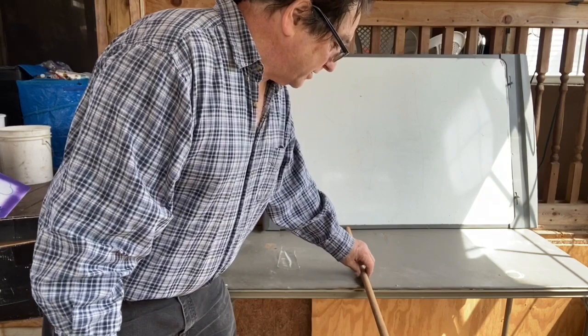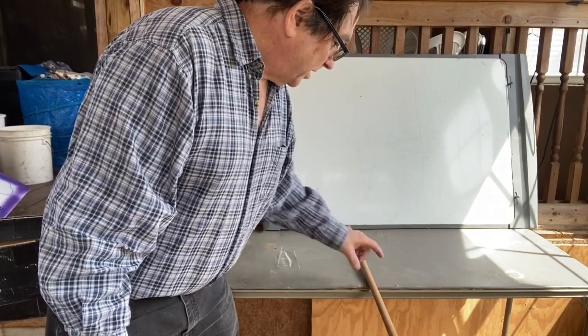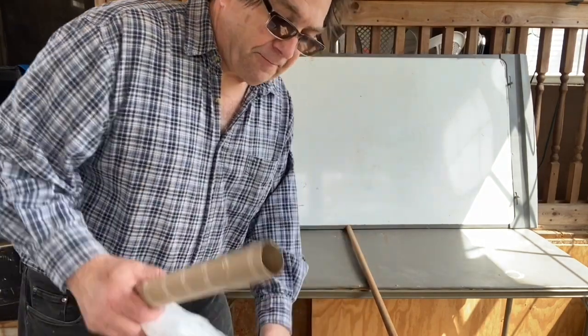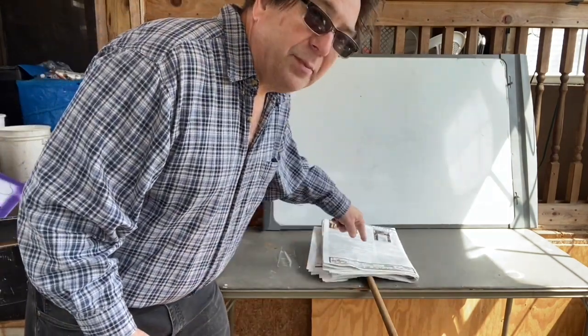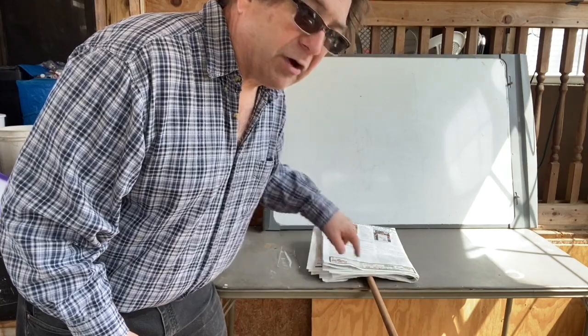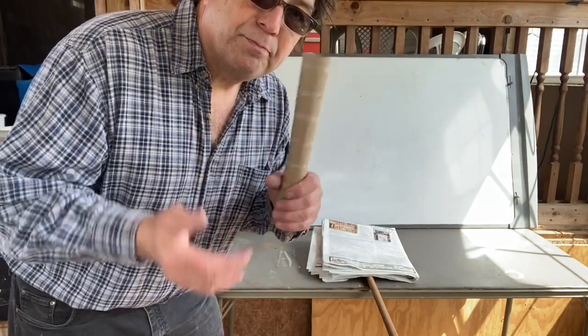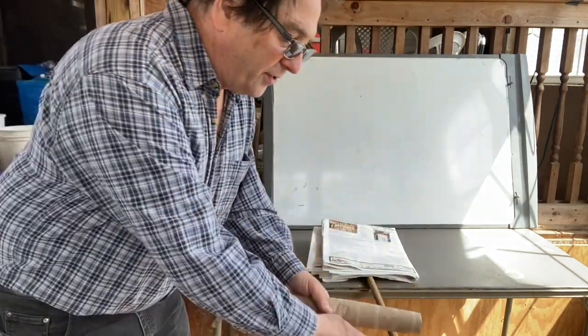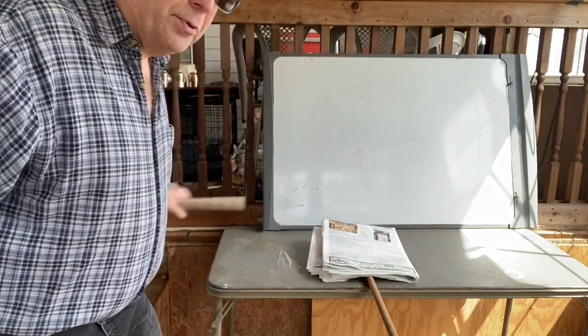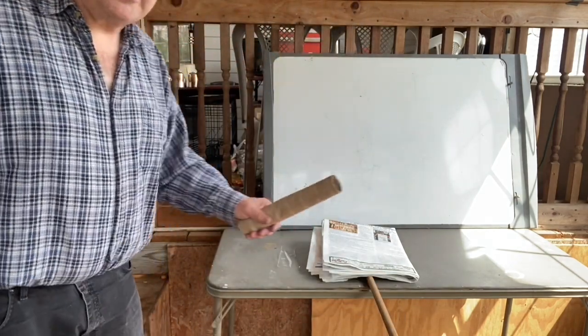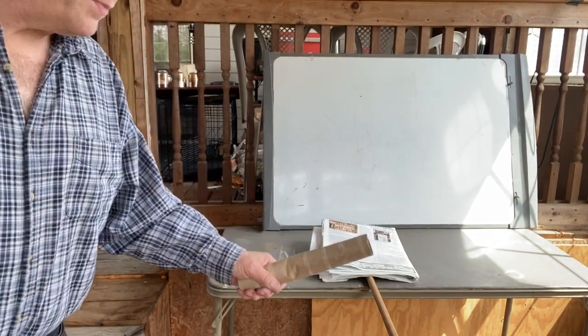Set the dowel rod so it sets halfway off. Take the sheet of newspaper, fold it up, and set it on the table on top of the dowel rod. Take your paper towel tube and hit the end of the stick that's off the table. Make sure people are away from you and you stand clear yourself, and let's see what happens.